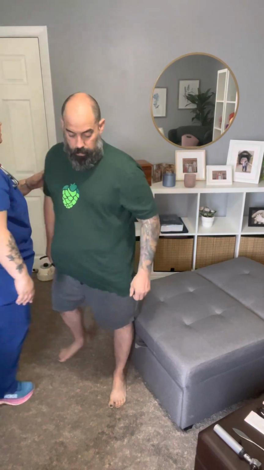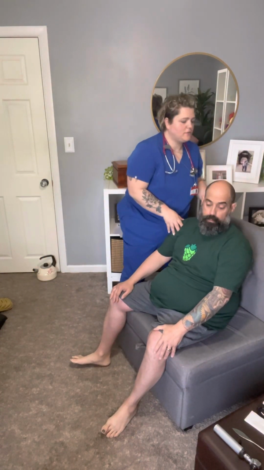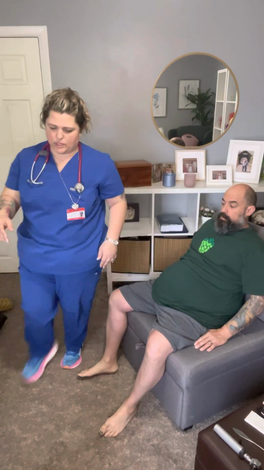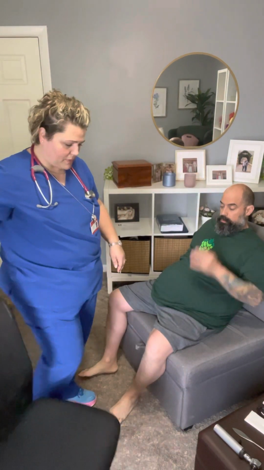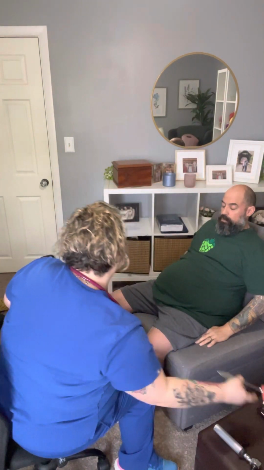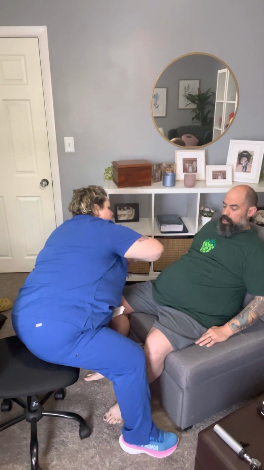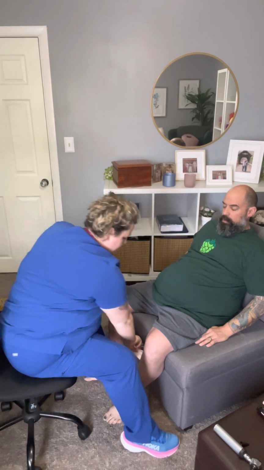We're going to be checking your sensory. So I want you to close your eyes for me, please. And I'm going to touch you with something soft and with something a little bit more pointy. And I want you to tell me where I'm touching you and what you feel. Where at and how you feel. Soft, right knee. Sharp, right left hand. Okay. Sharp, right arm. Okay. Soft, left calf. Okay, perfect.